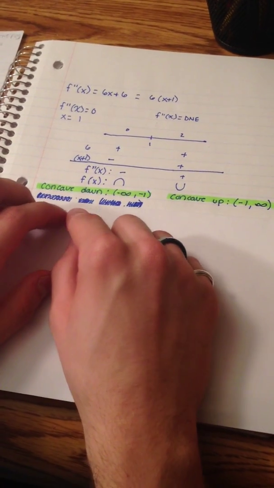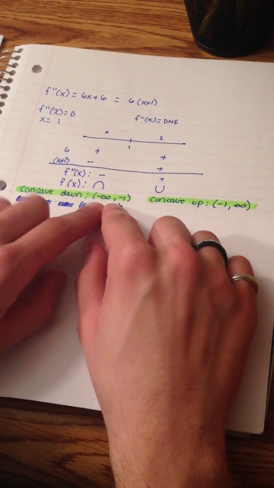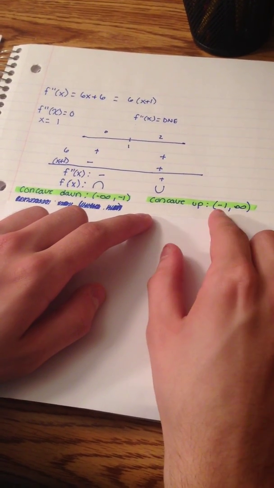So again, in interval notation, it's concave down from negative infinity to negative 1, and concave up from negative 1 to infinity.